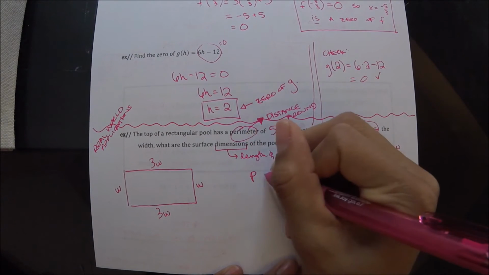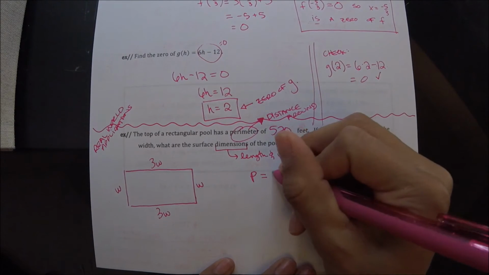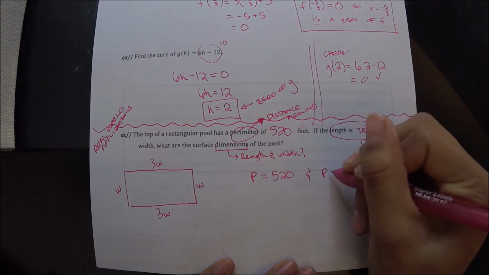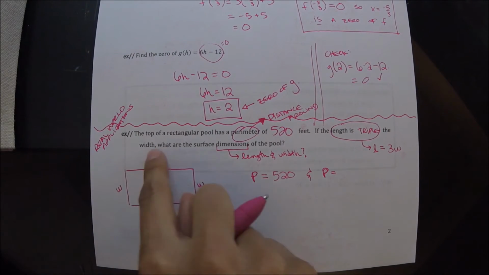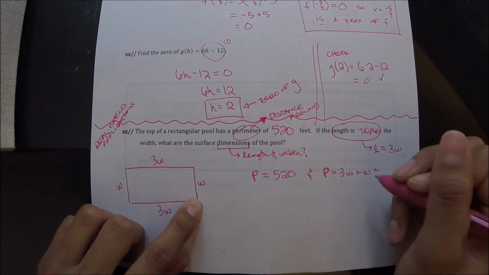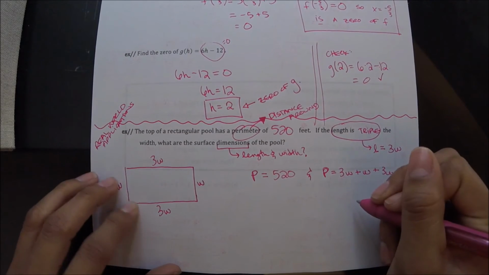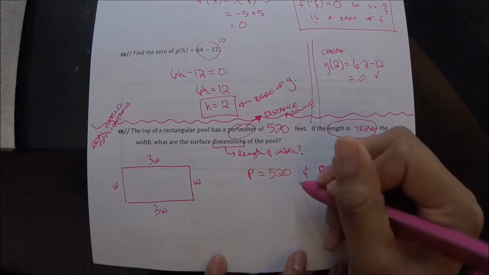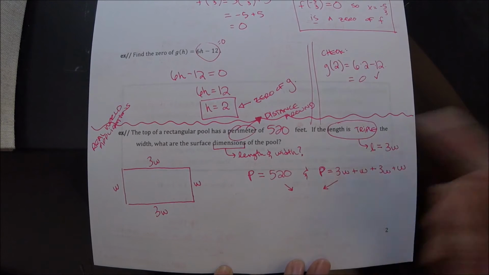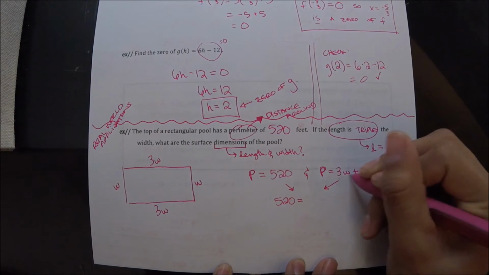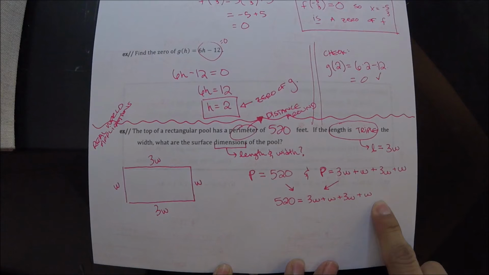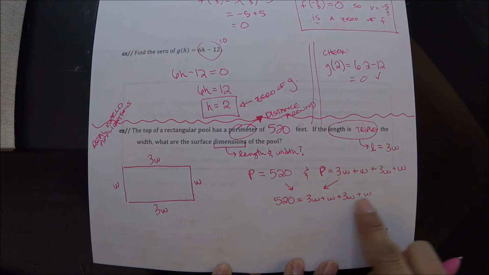So let's write that the perimeter is 520 feet, but we also know that the perimeter is this distance around here, so it's 3W plus this W plus 3W plus this W. So since these two things are equal to each other, they're both equal to the perimeter, I'm going to write that 520 equals that, 3W plus W plus 3W plus W. So the perimeter is 520 feet long, and then let's just solve this.